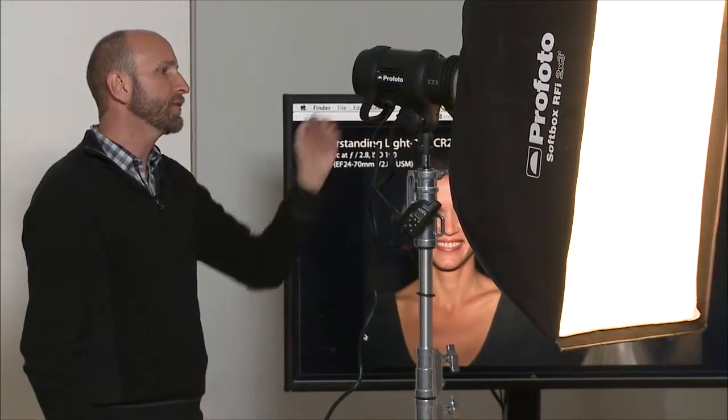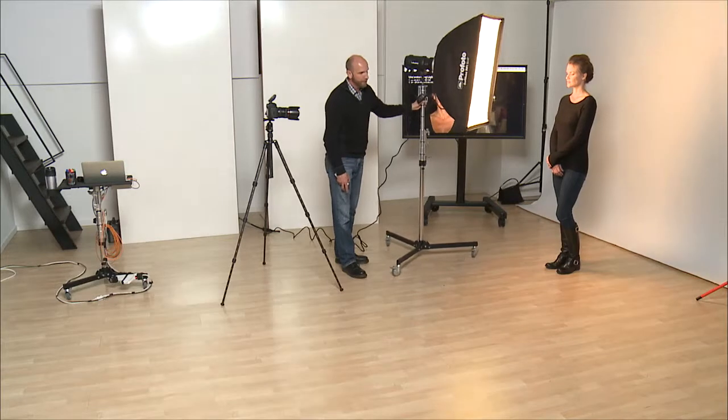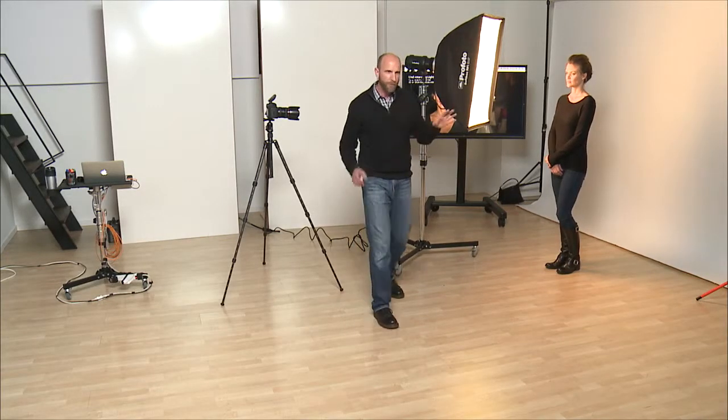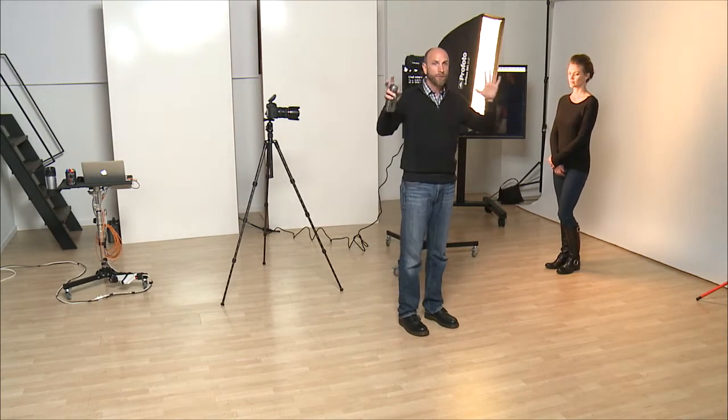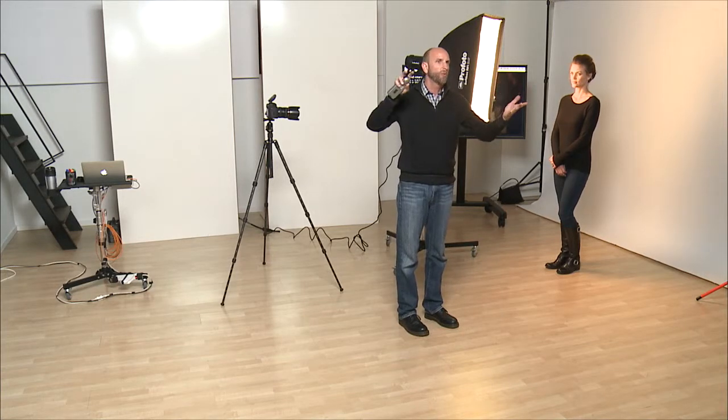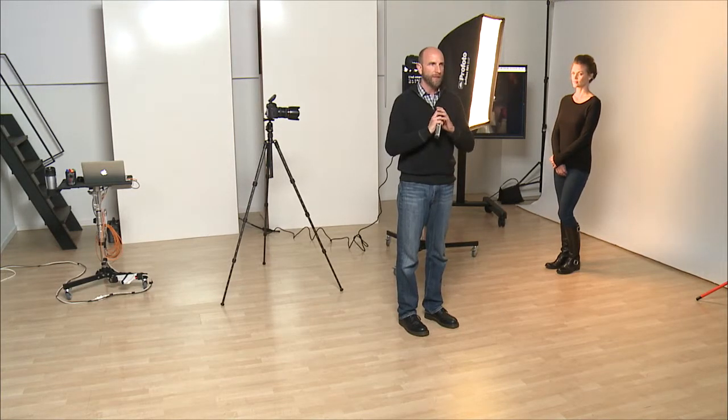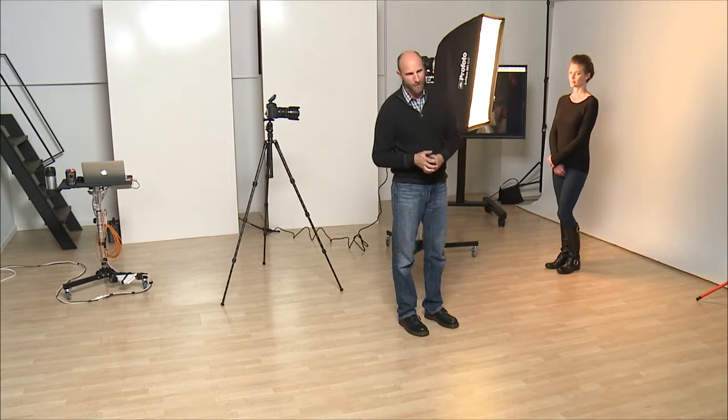I don't usually use that. The reason that that's there is to give you a preview of what the light ratio is like. Is this one brighter than this one? What it's going to look like. But in fact, I've never seen it match what the actual flash looks like. So I usually don't use that.